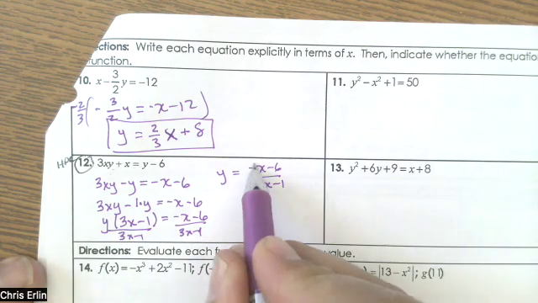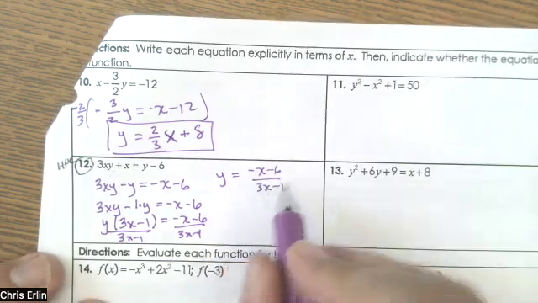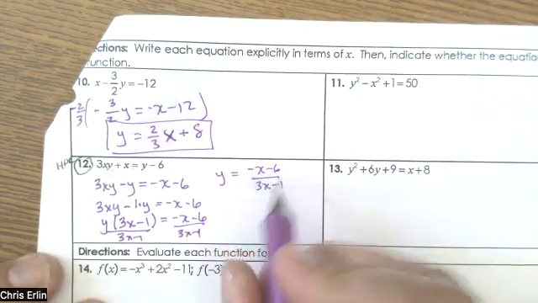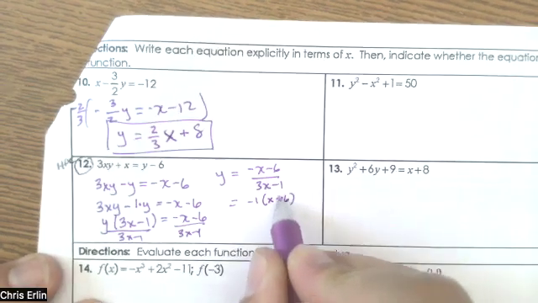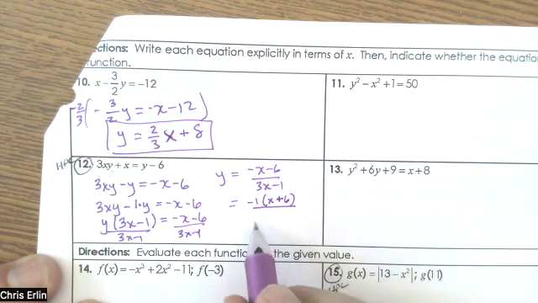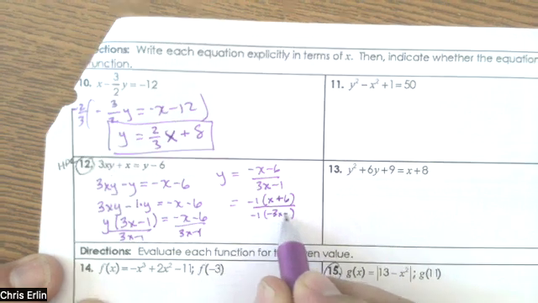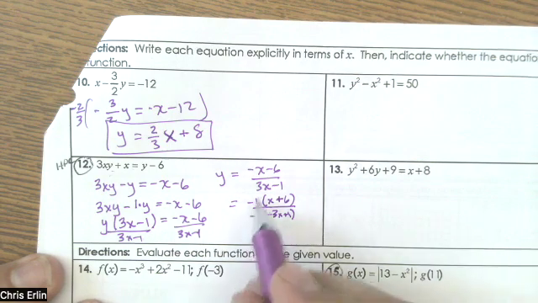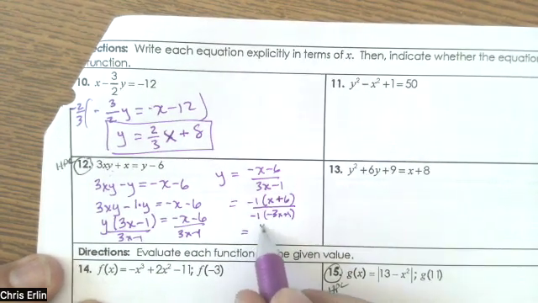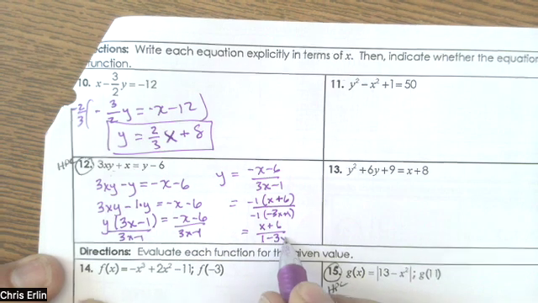But I don't like having a negative sign here next to the lead coefficient. So what I'm going to do is factor out a negative on top. And to cancel it, I'm going to factor out a negative 1 on the bottom. And so those negative 1s would cancel. And I'm left with x plus 6. But instead of writing negative 3x plus 1, I'm going to write that as 1 minus 3x.